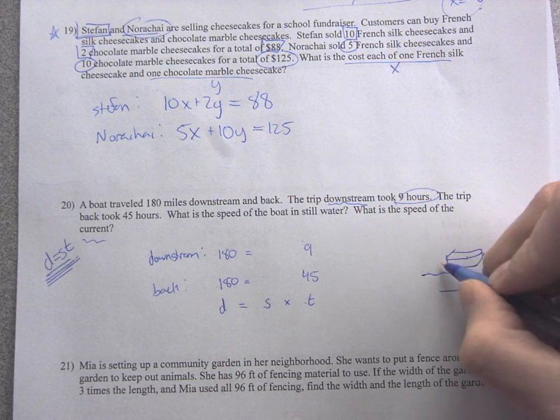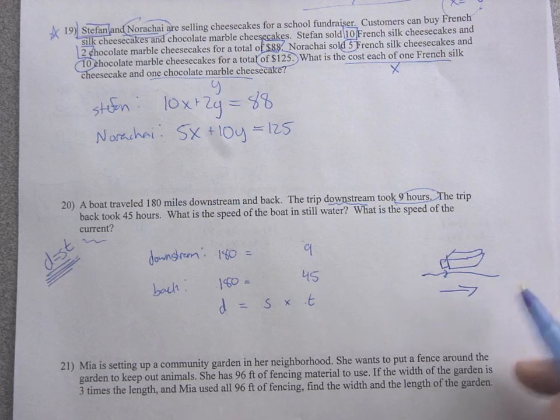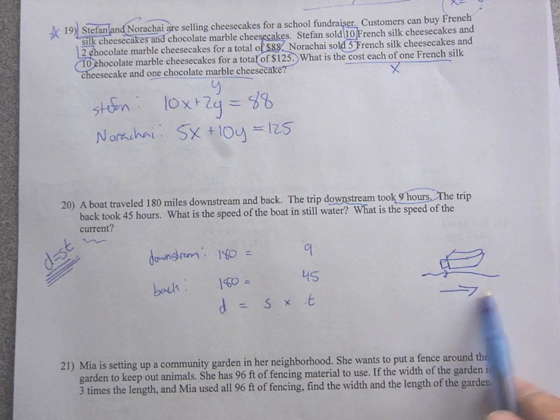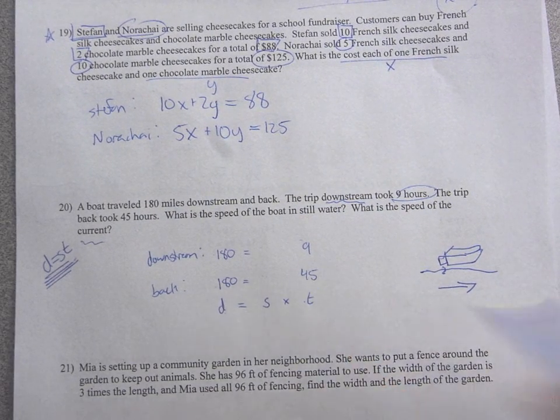I don't know, something like this. Let's say this is your motor. Your boat is going in the same direction. The pushing of the water and the boat together are going to make you go faster. You're actually going faster than when you go back.